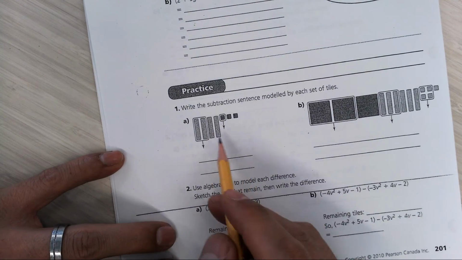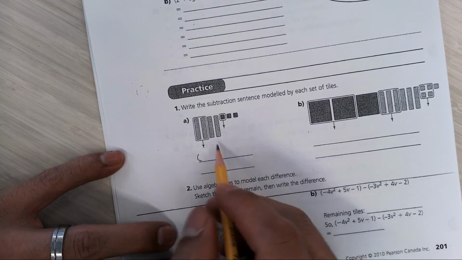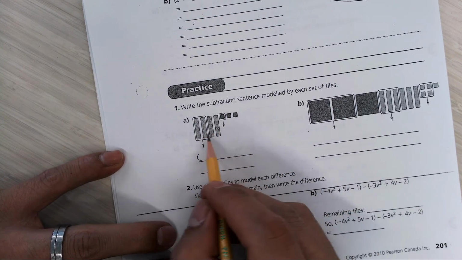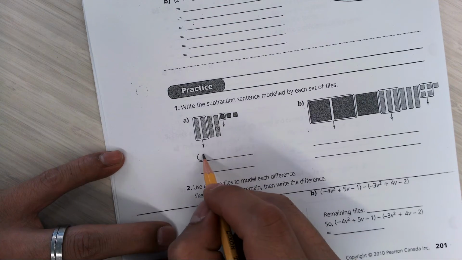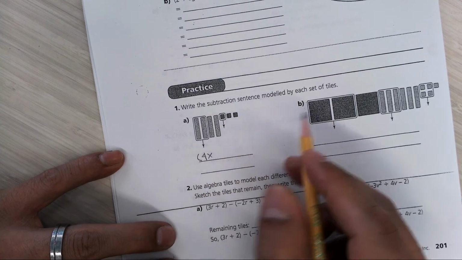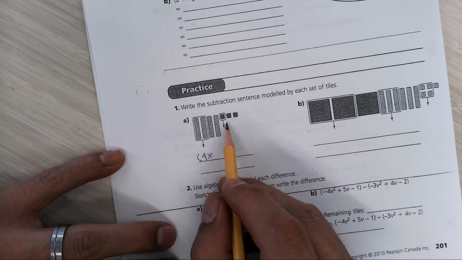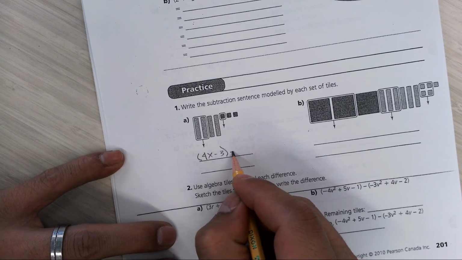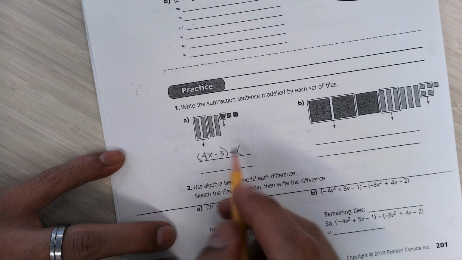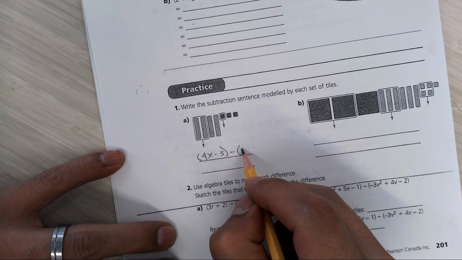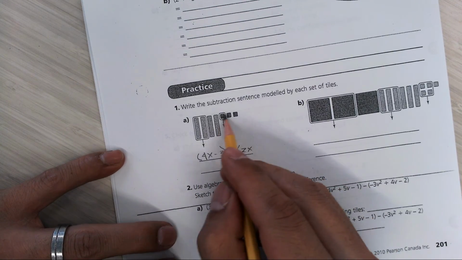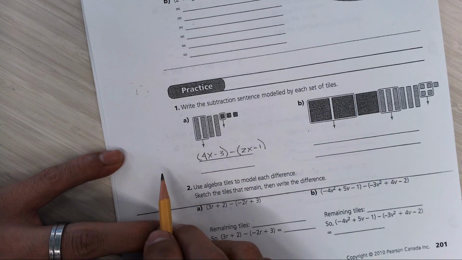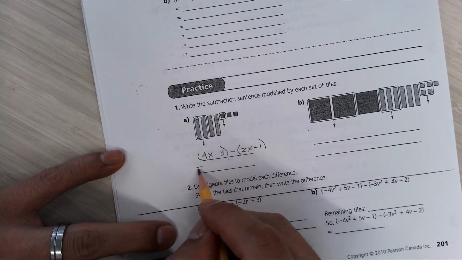Well, the original polynomial is, ignore these circles and arrows for now. The original is 1, 2, 3, 4, x. You can use x, you can use any letters really. 1, 2, 3, minus 3. And then it wants you to take away, subtract, 2 positive x, and it wants you to take away a negative 1. So there is your subtracting sentence. And what does that equal to?